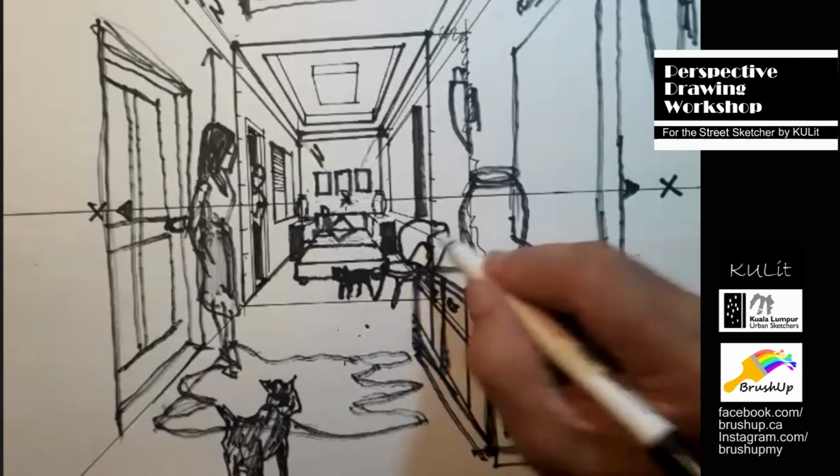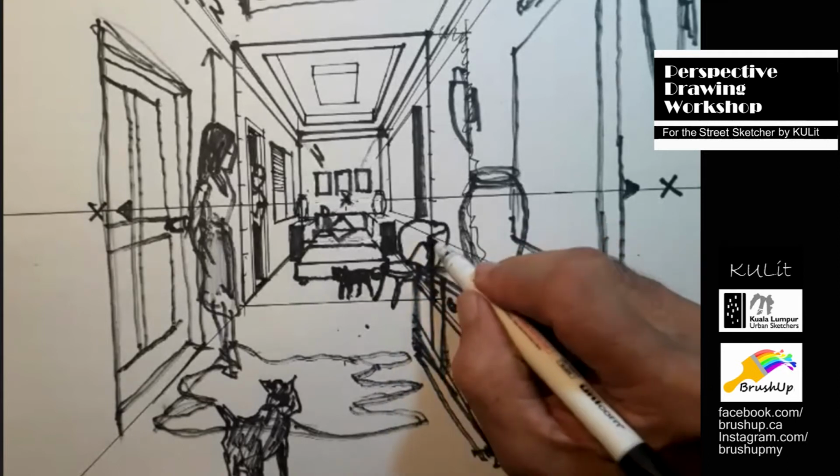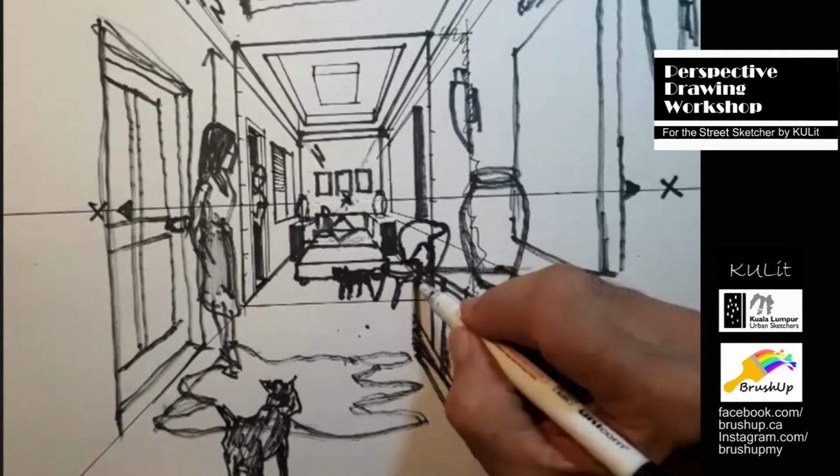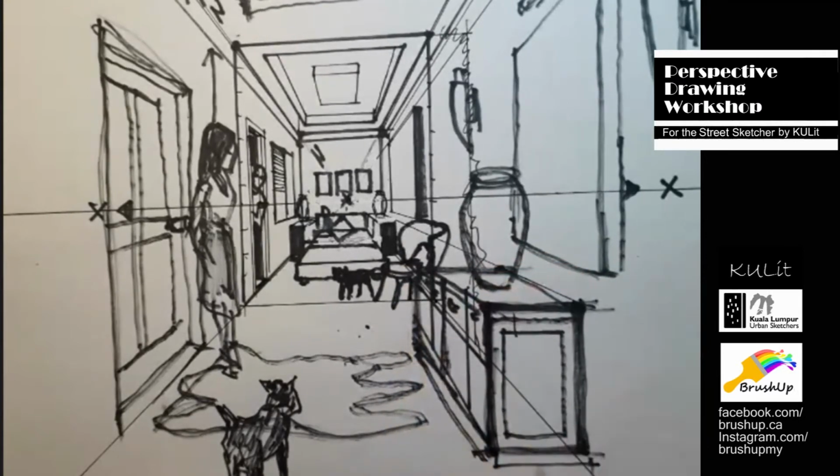Put a cushion there. Nice looking sofa. So you got a sofa. If you like, you can add another sofa here.